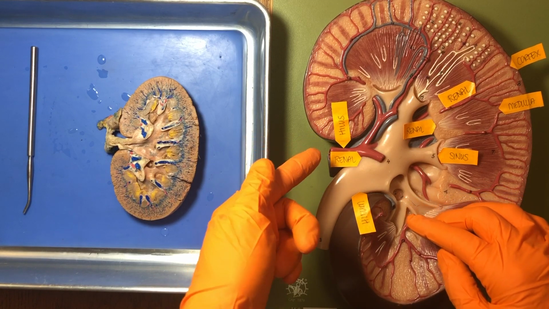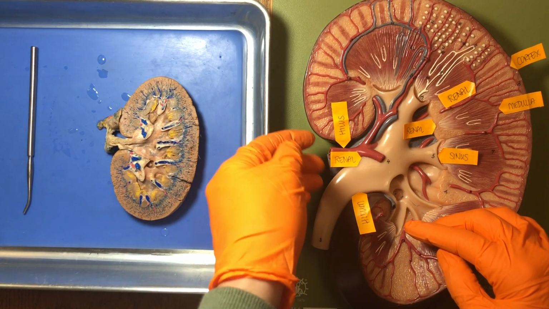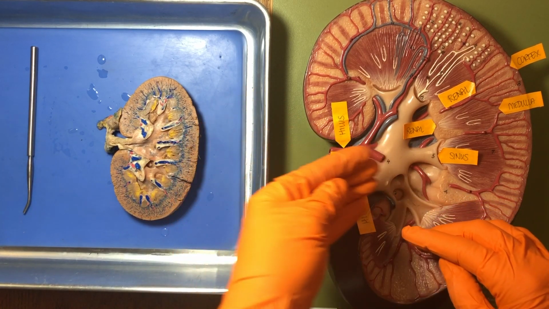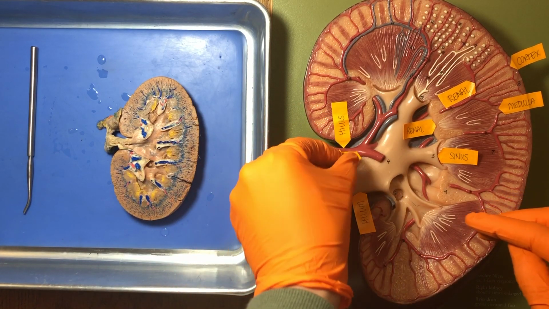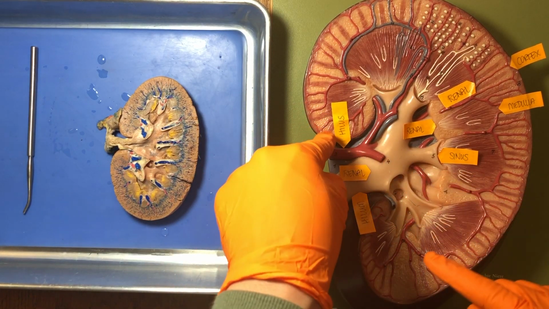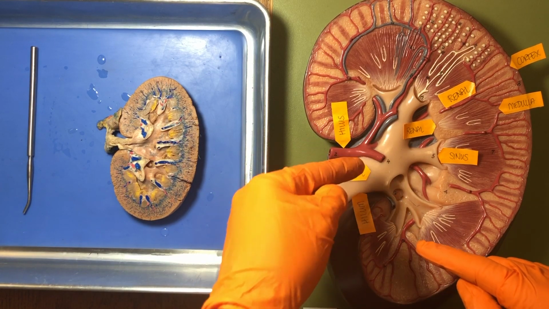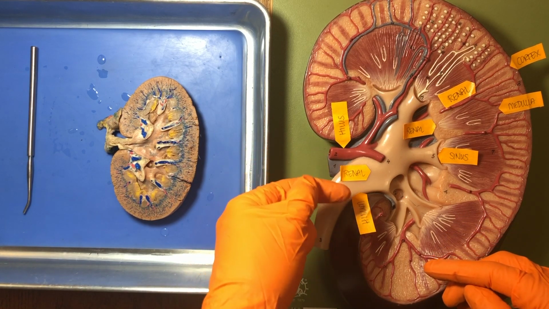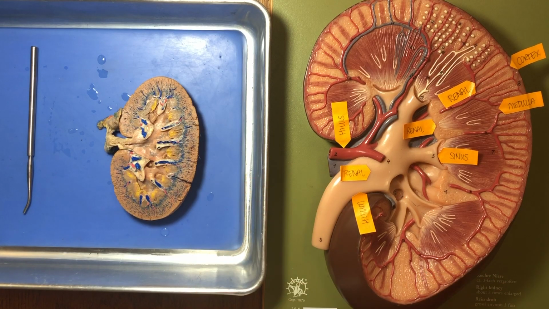That term hilus just describes a general area where we're going to have blood vessels and other structures that connect into an organ. So here on the kidney, this indented region, which you can't really see that well on the model because it's on the underside of it, that's where we would find the ureter, the renal artery, and the renal vein.